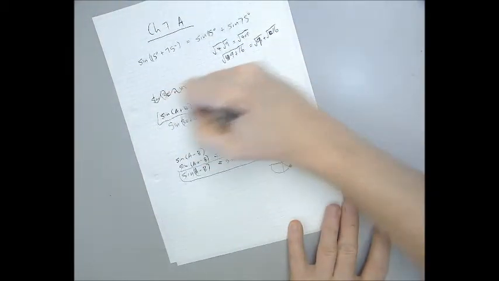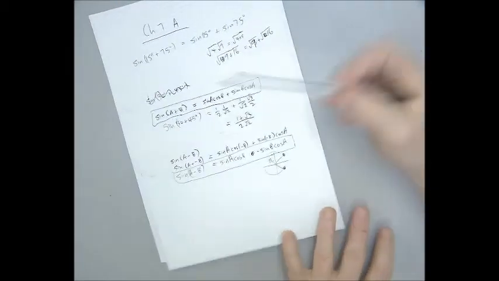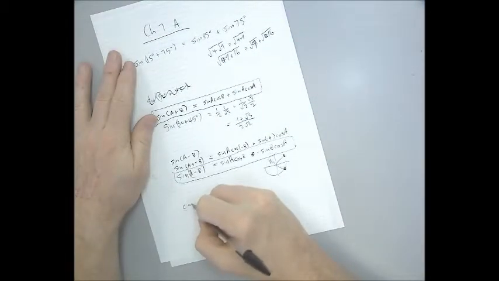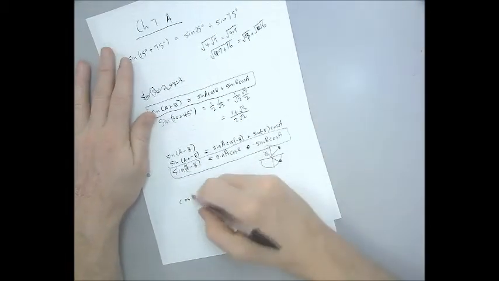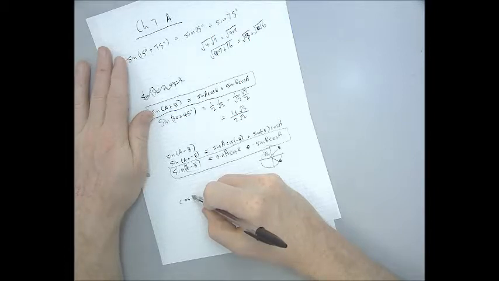So therefore, our formulas so far are those. Now, here are another 2. Oh, in fact, there's another 4 to come, I'm sorry.